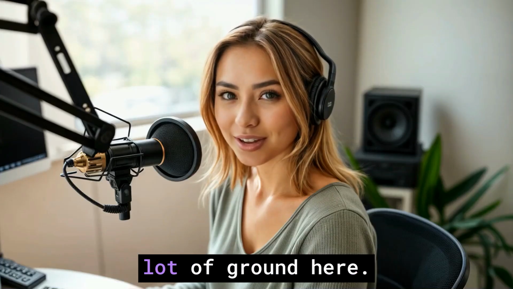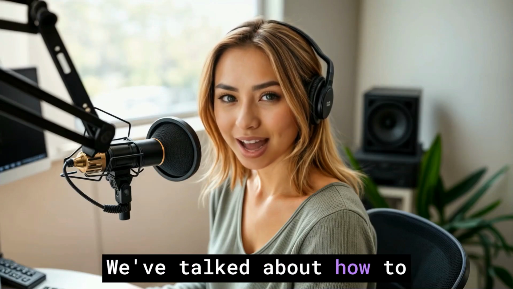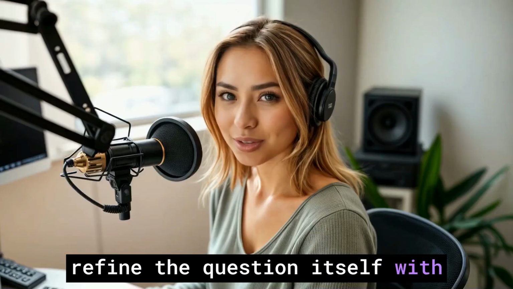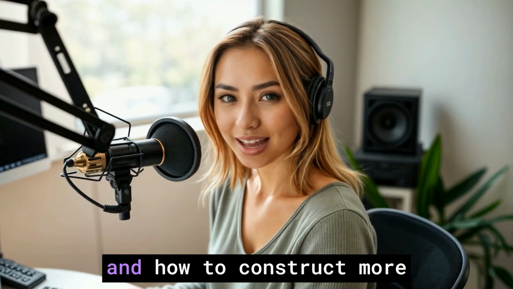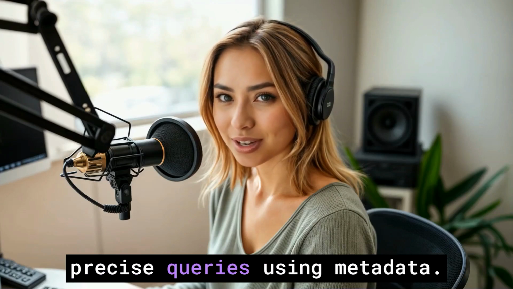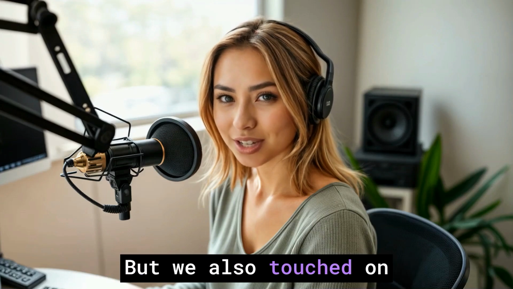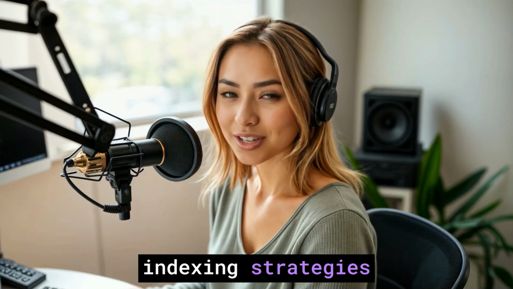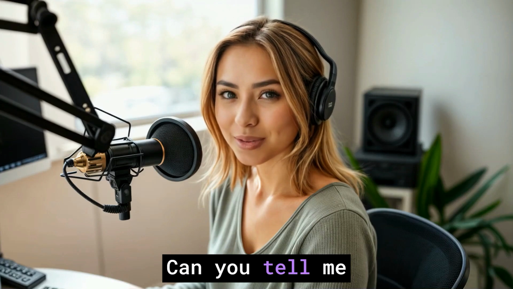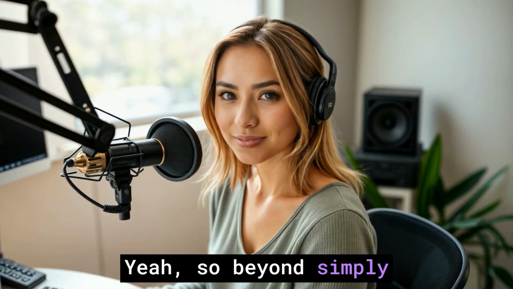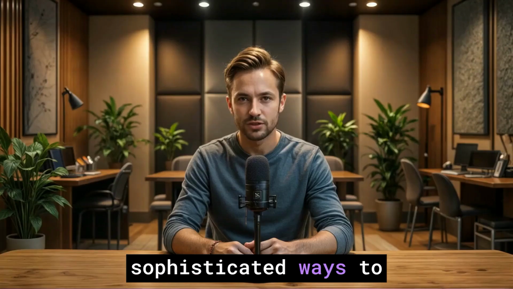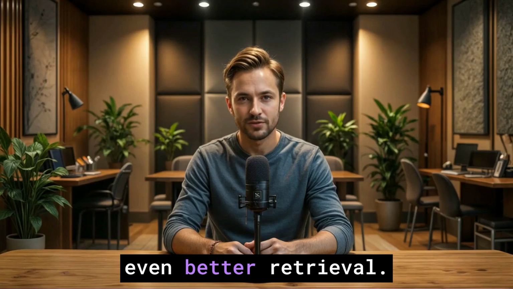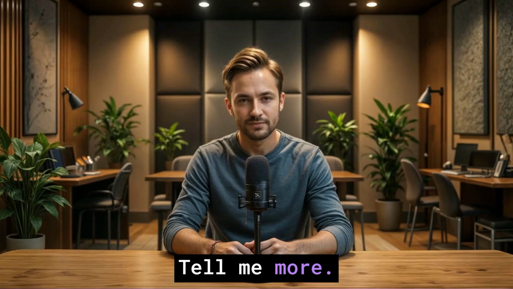Okay, so we've covered a lot of ground here. We've talked about how to refine the question itself with query translation, how to route it to the right data source, and how to construct more precise queries using metadata. Right. But we also touched on something earlier about indexing strategies beyond basic embedding. Can you tell me more about that? Yeah, so beyond simply embedding chunks of your documents, there are more sophisticated ways to structure your index for even better retrieval. Interesting. Tell me more.